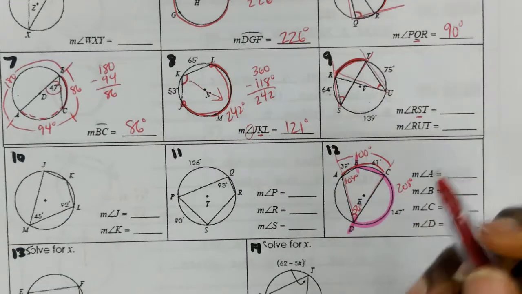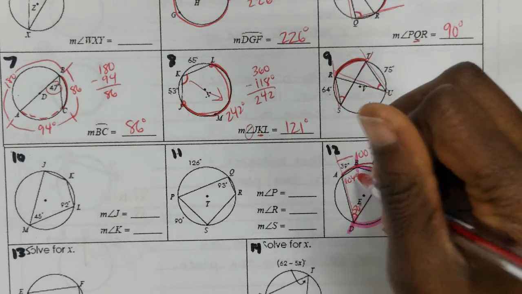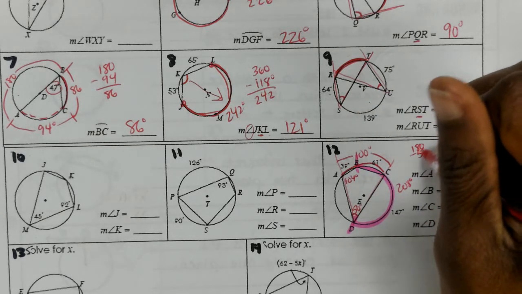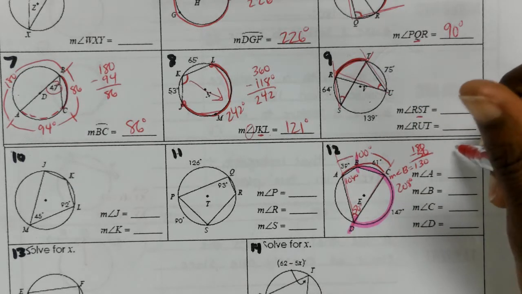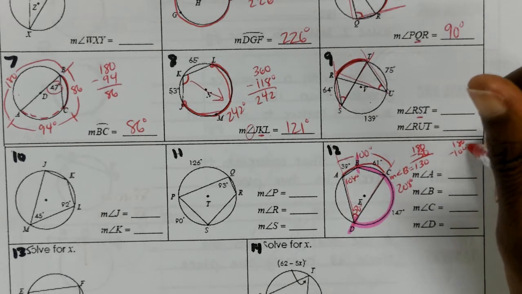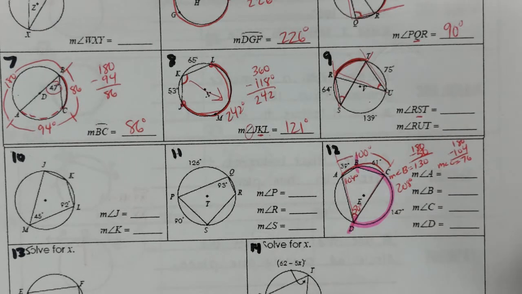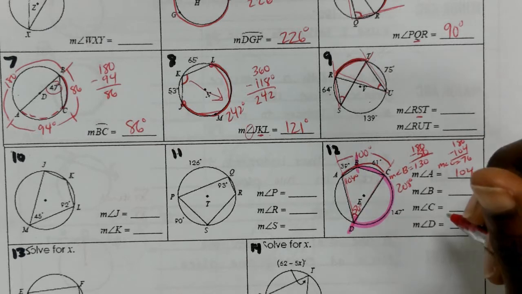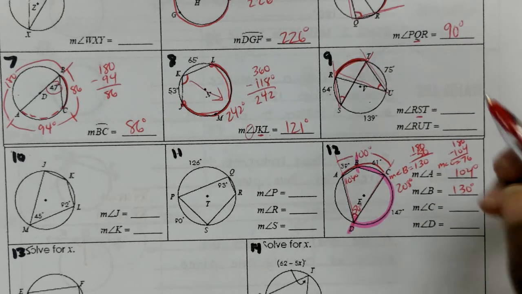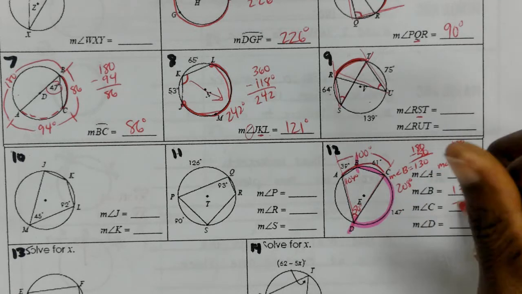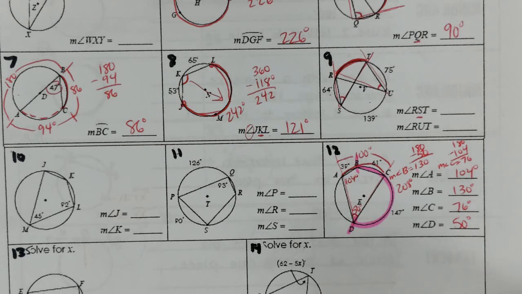So in this picture, 50 is across from the B, so 180 minus 50 is going to be angle B. And then 180 minus 104 is across, that's going to be the measure of angle C. So A is 104, B is 130, C is 76, and D is 50. Okay.